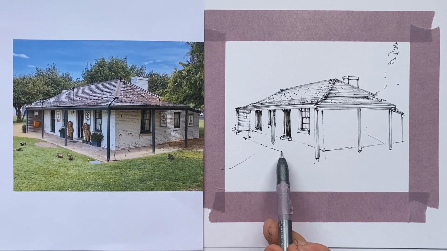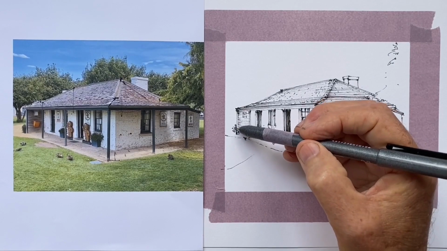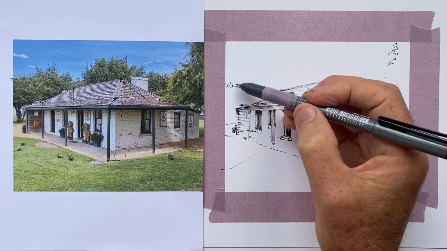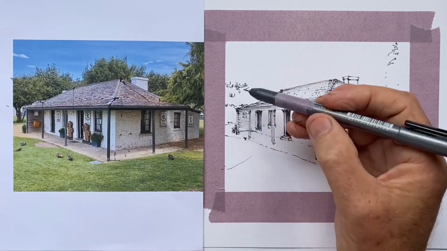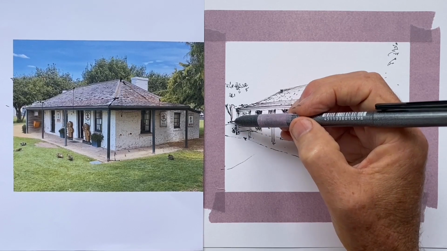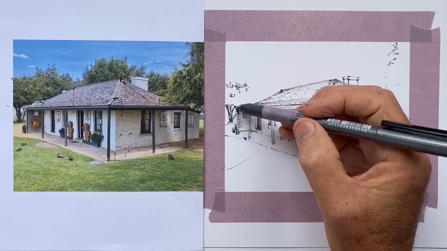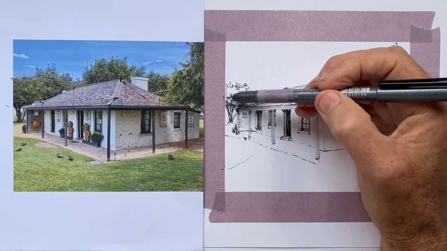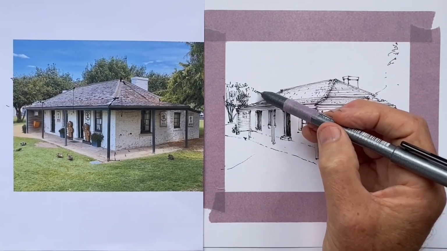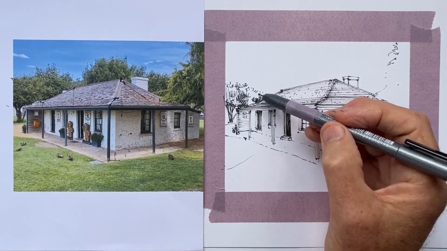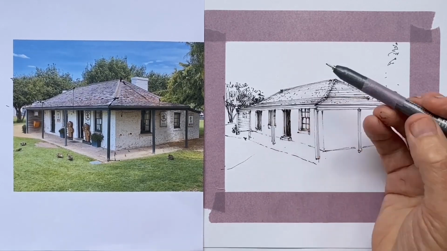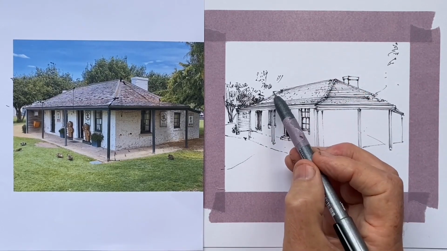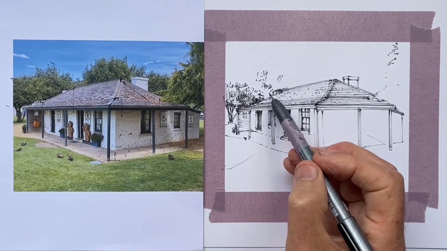But this approach let me get the bare bones of the building done fairly accurately. And I am at times measuring the angles with my pen. I measure the angle against the paper and then slide it across. I am drawing this actual size, which also makes it a bit easier to get the proportions correct. And by putting the tape around what's going to be the border of my scene, as well as making it look much neater when I take the tape off at the end, if that's an effect we like.